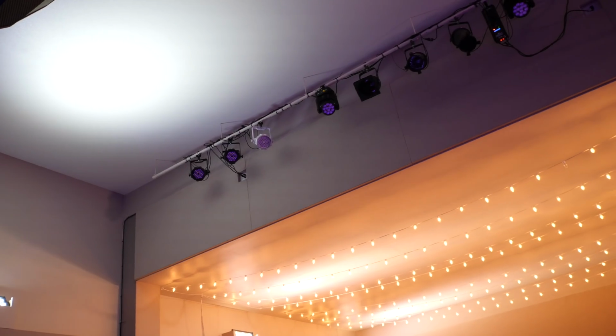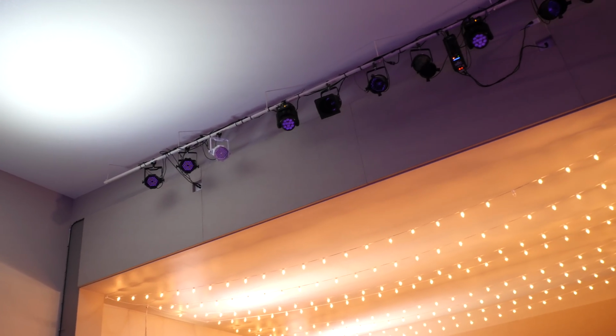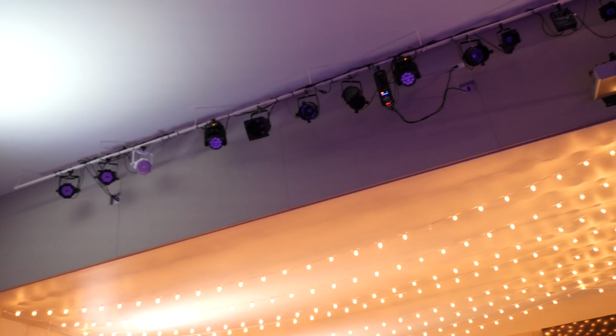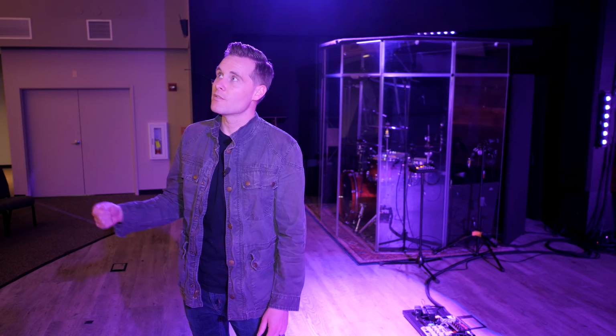And anytime we wanted to make an adjustment, we had to get out this super massive extension ladder and get all the way up there. So if we wanted to make an adjustment between services, we couldn't do it. I mean, it was totally ridiculous. So we got the moving heads, that was cool.